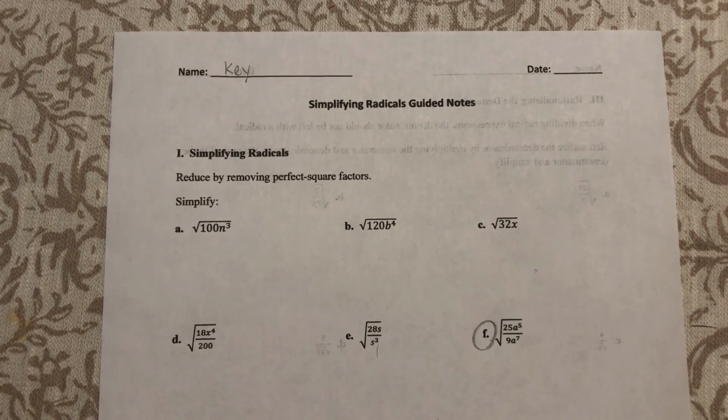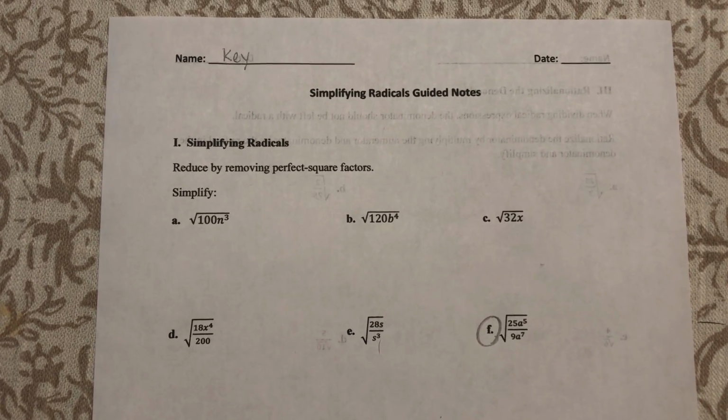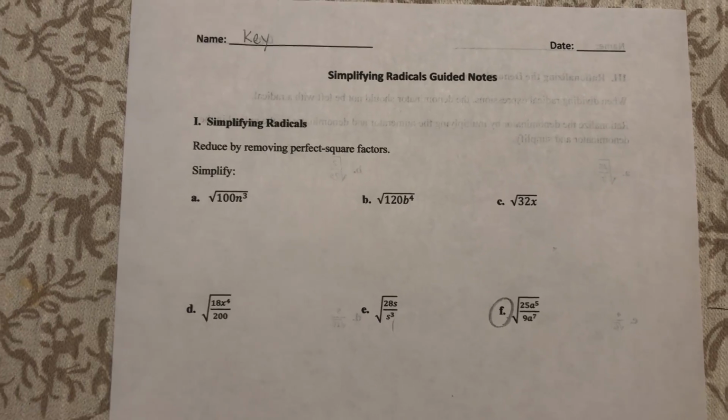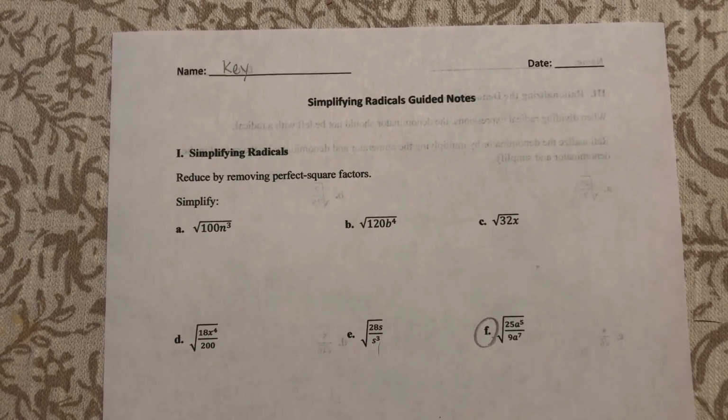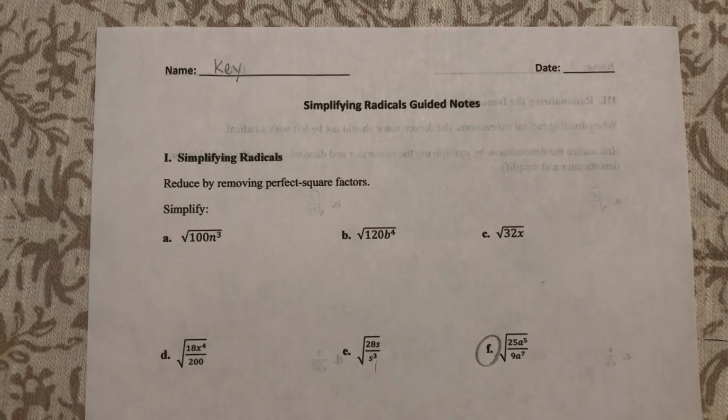So in the first part, we're going to review simplifying radicals, and we're going to reduce by removing perfect square factors. If you don't remember the perfect squares, those are the numbers that when you take the square root, it's a whole number.